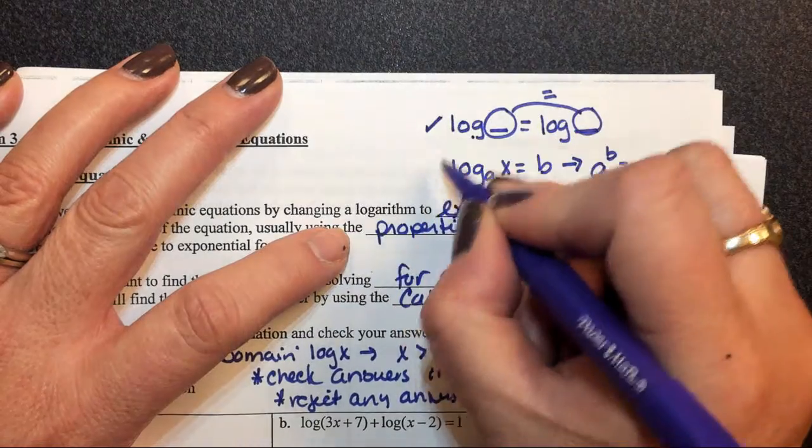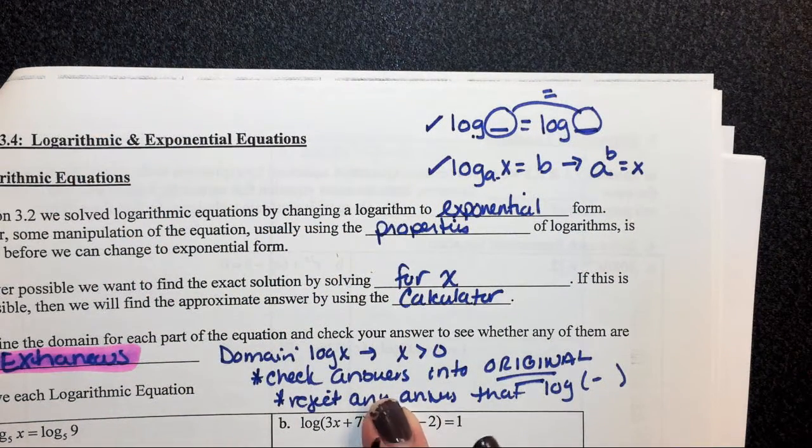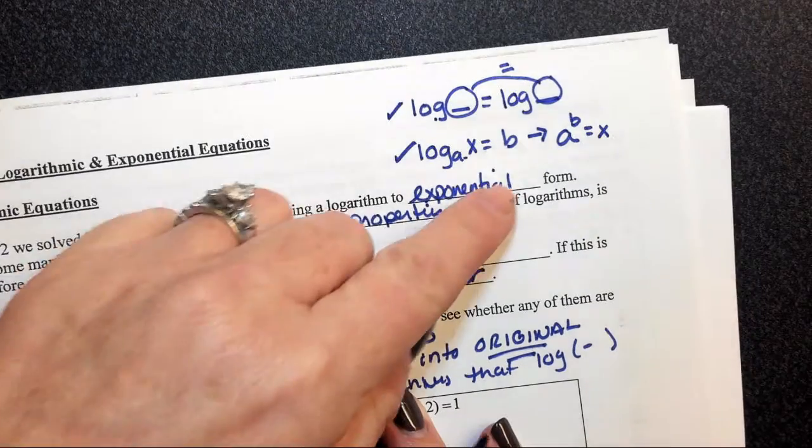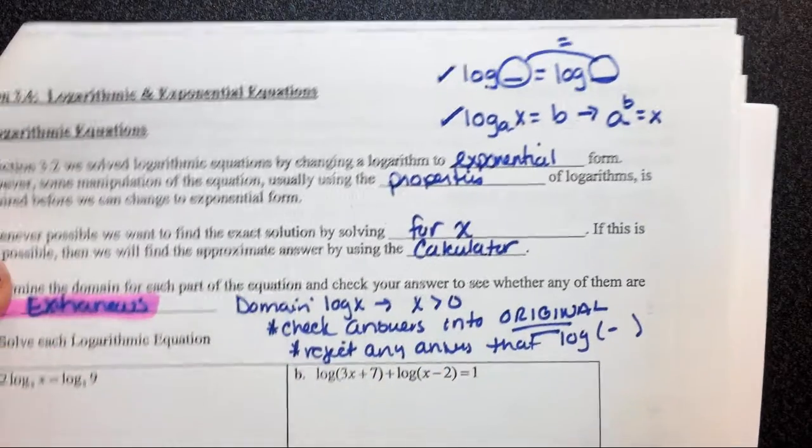So these are really the two strategies you work with when solving a log equation: either a log equal to a log, or you flip it into an exponential.